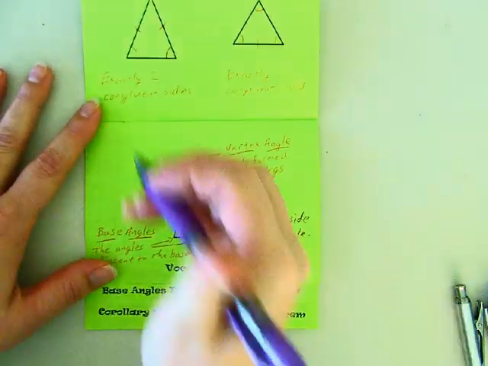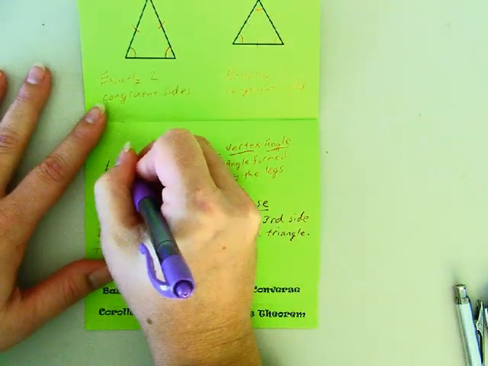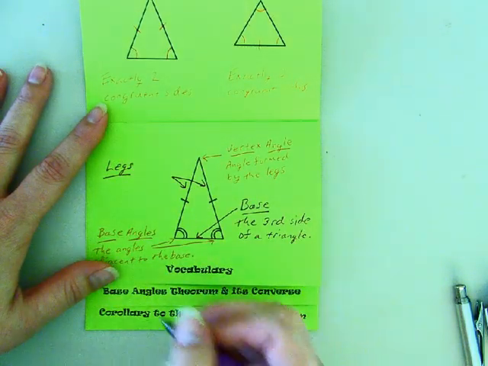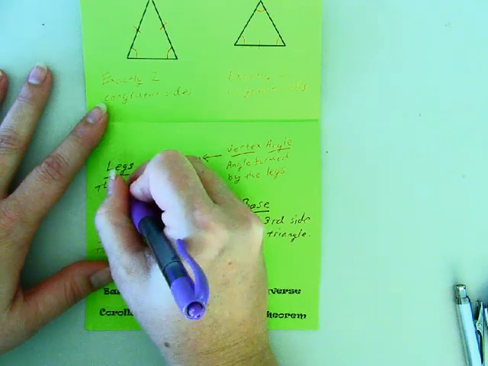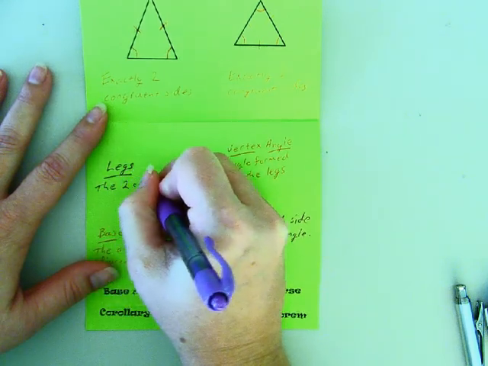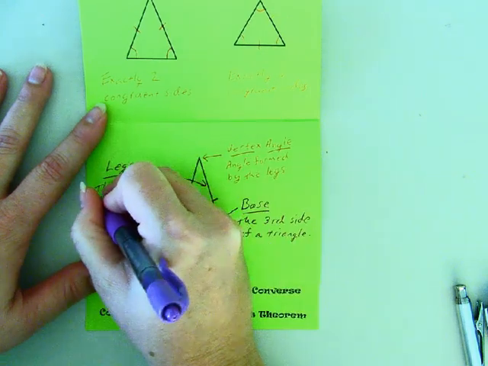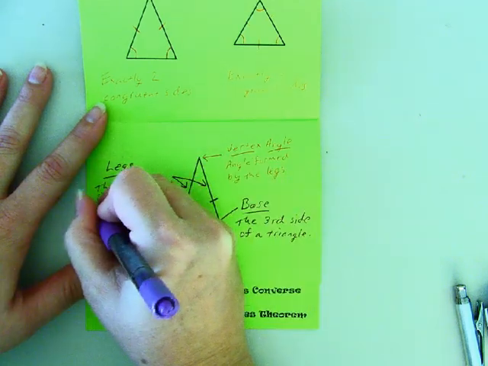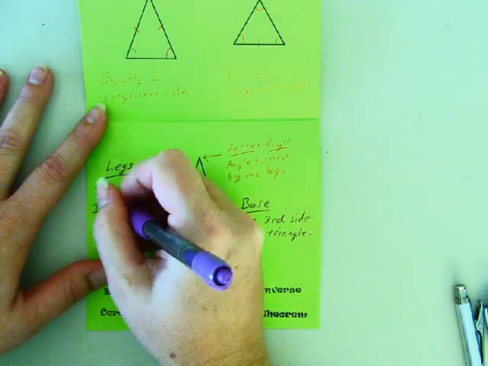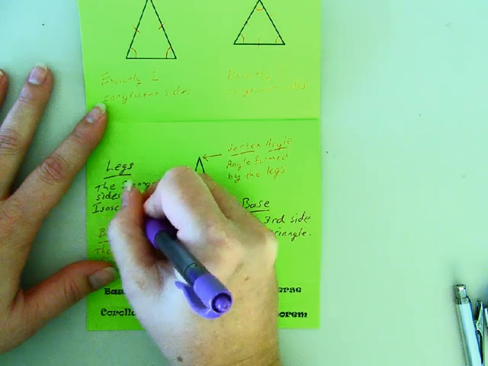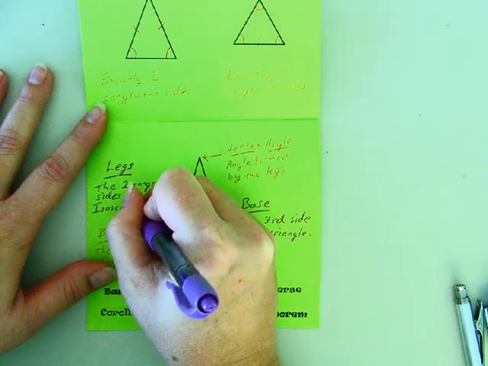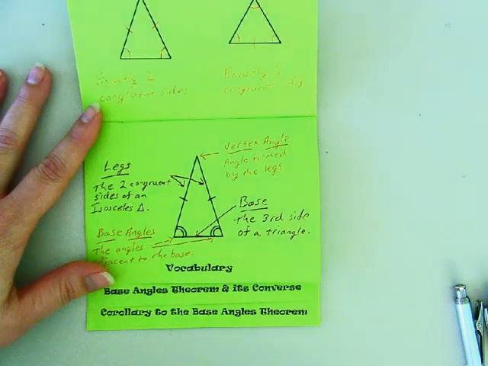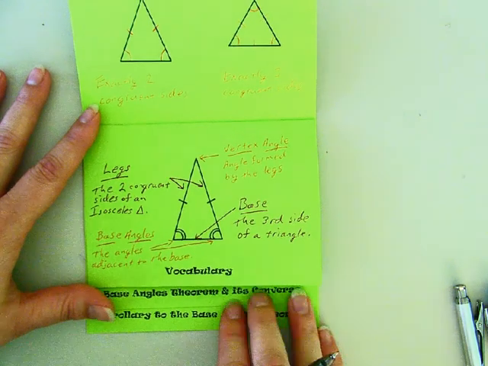So these two sides, these are our legs. So the two congruent sides of an isosceles triangle. Okay, so it's the two congruent sides of our isosceles triangle. All right. Okay, so let's keep moving.